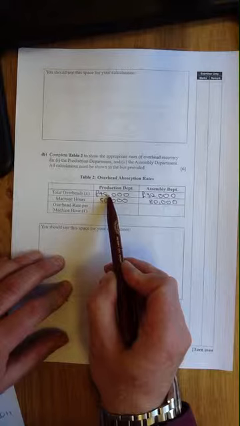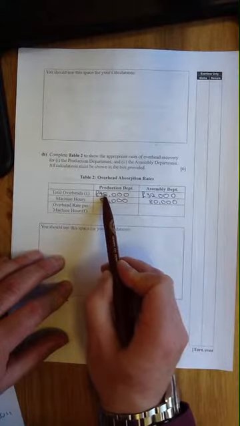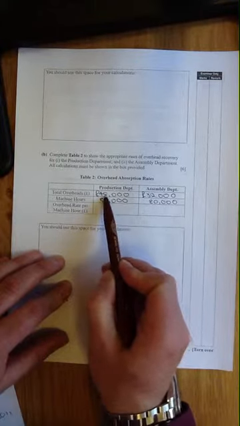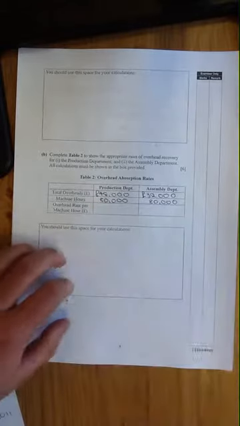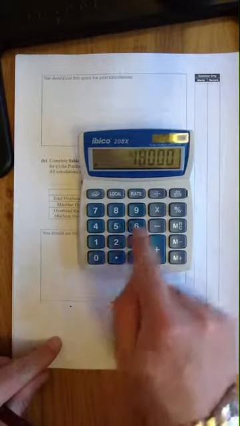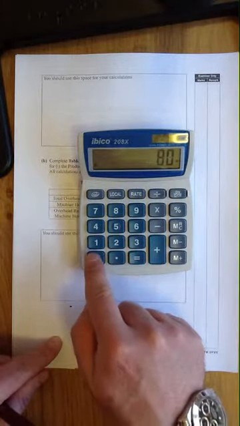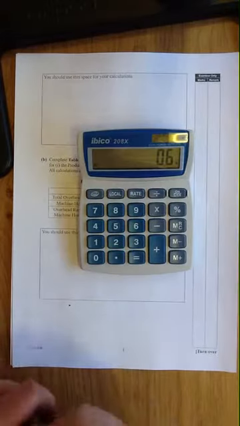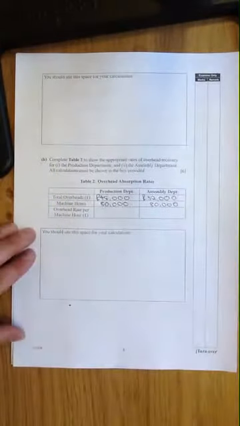But here the overheads are at the top, so your money divided by hours, 48,000 divided by 80,000. Be careful with your calculator. So put into your calculator £48,000 divided by 80,000, and that gives you 0.6, which is 60p.